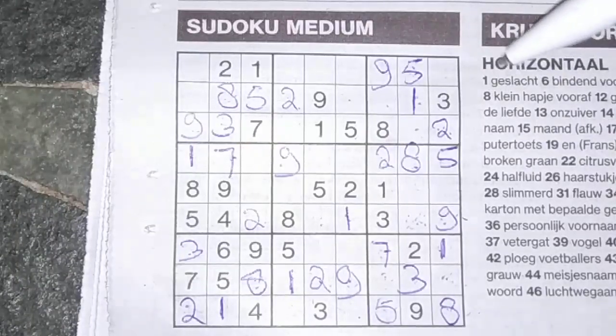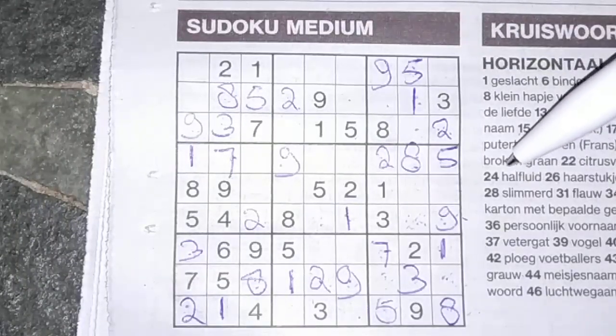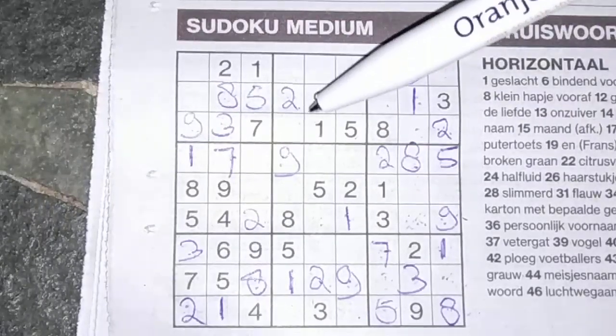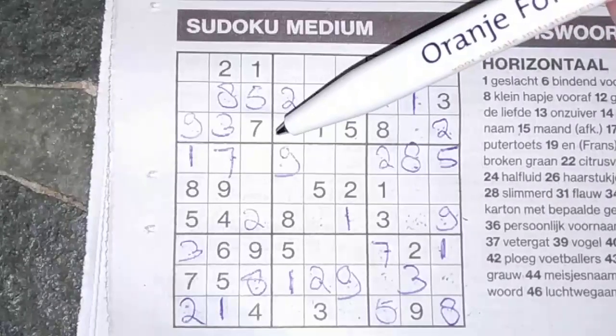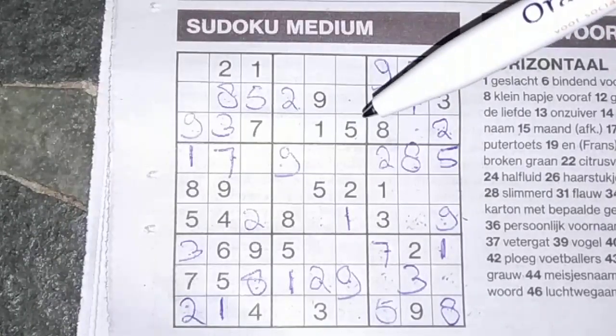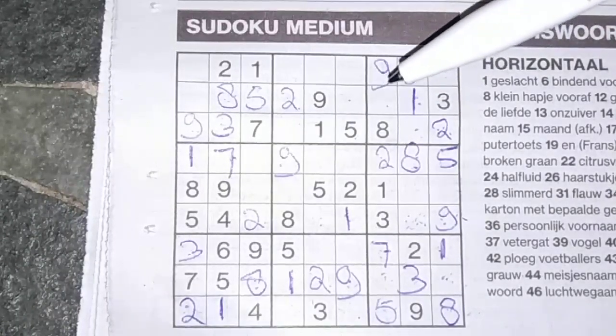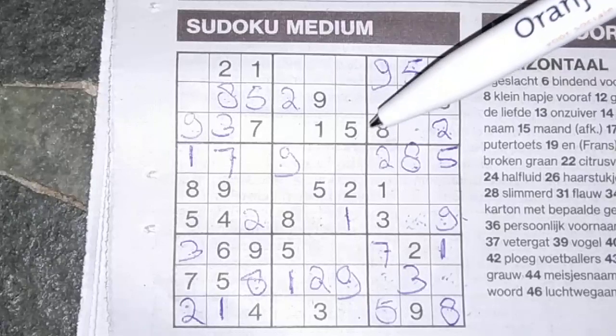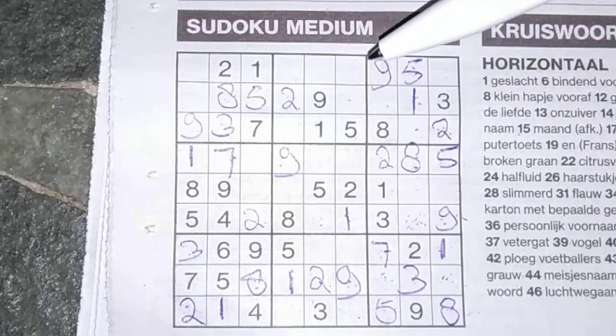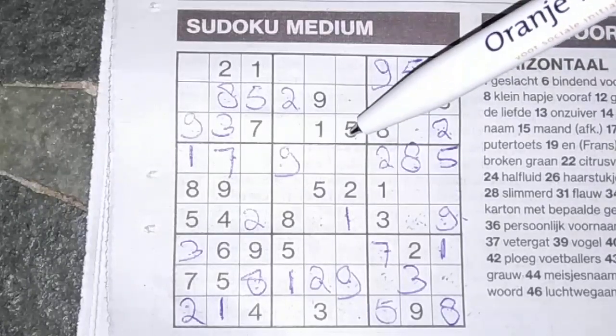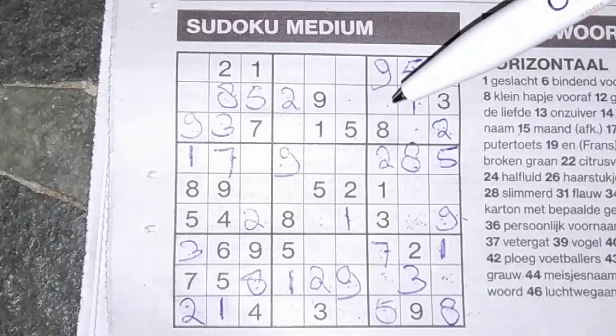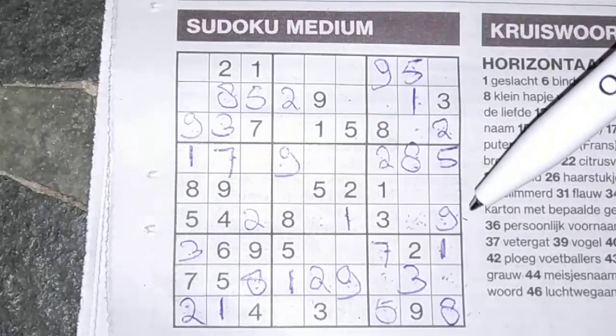Then which number can I use now? Because I need a 6 or I need a 4. 6, 4, and the 3 is not used.